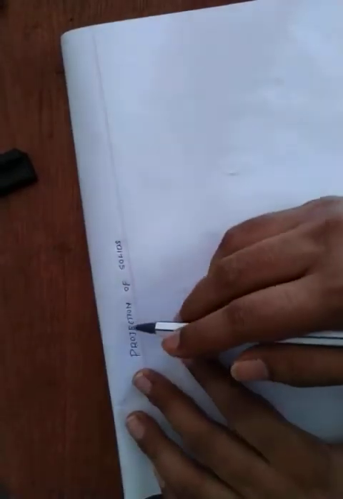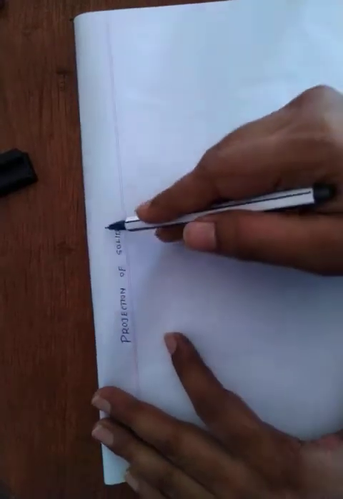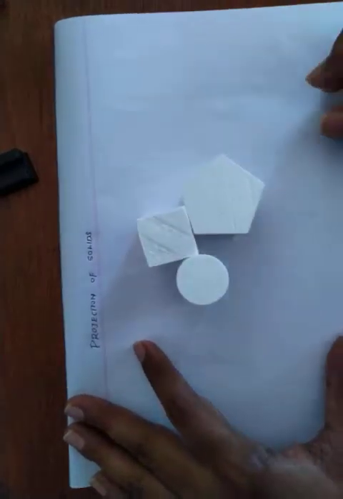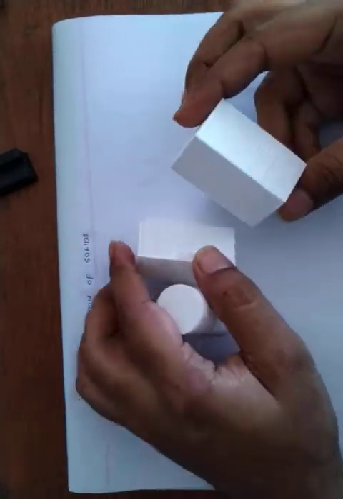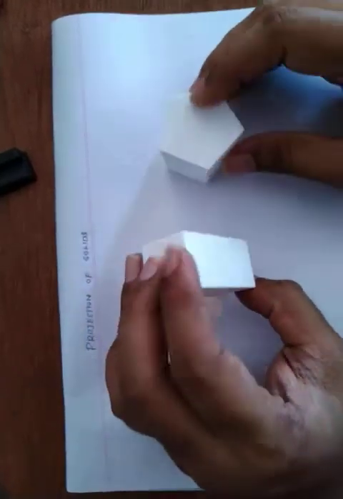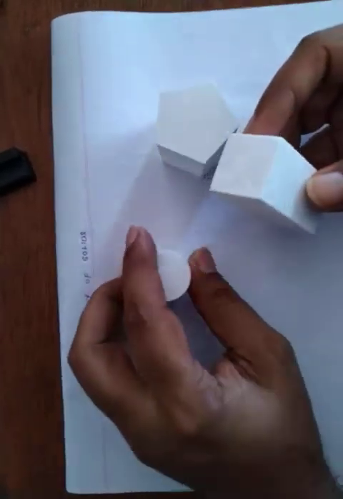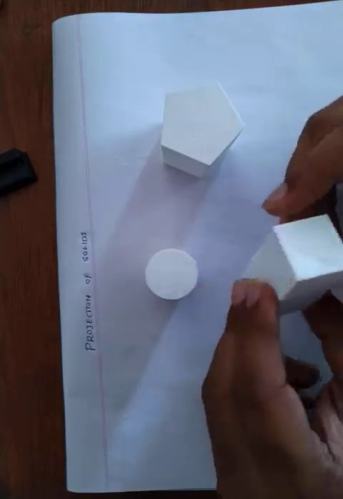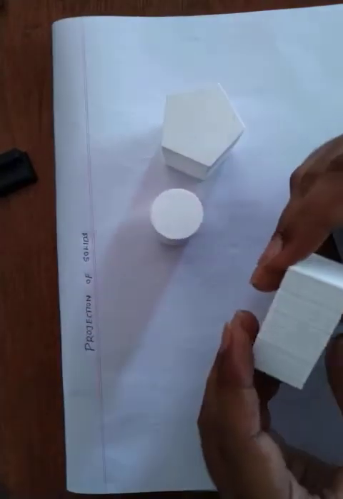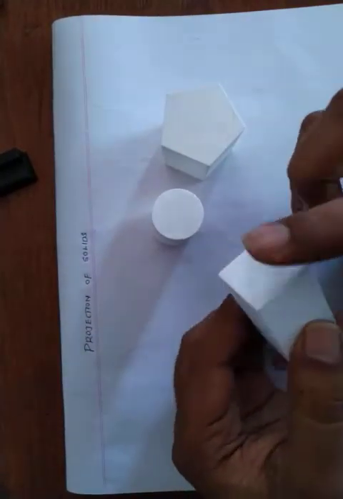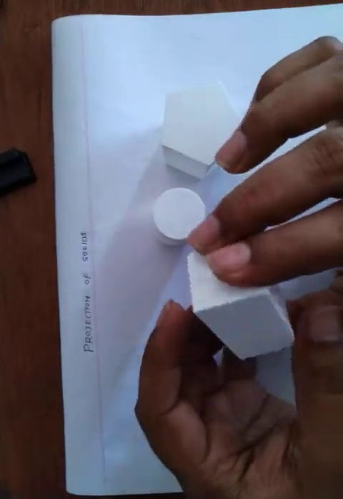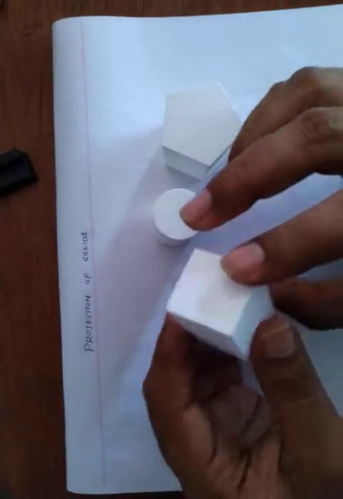So today we are going to start with a new chapter. It is projection of solids. So what is a solid? So here I have some solids. So solid is an object which has mass, which occupies space.